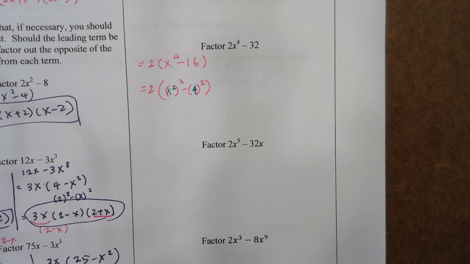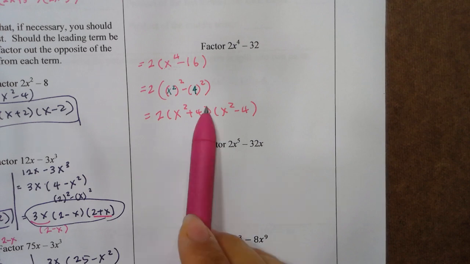Now look at this one. That's a square, 4 is a square number, and there is a minus in the middle. So in fact, you need to factor this further as a difference of two squares. So the final answer: 2 times x squared plus 4 times x plus 2 times x minus 2. So always factor everything as much as possible.